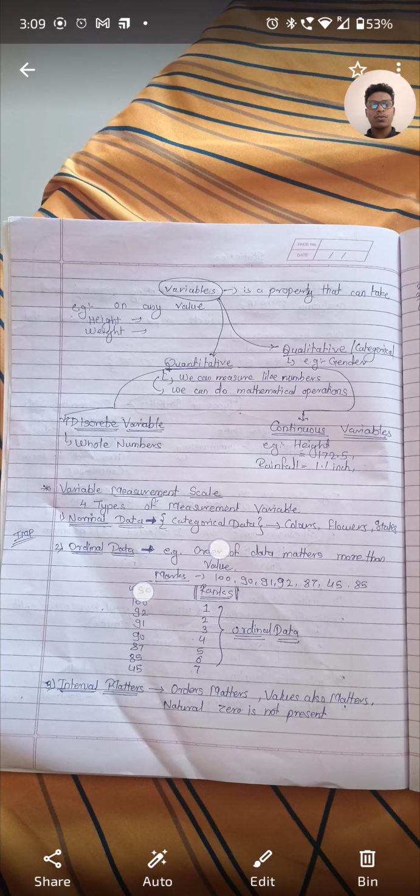So we will move forward to the variables. What is a variable basically? A variable is a property that can take on any value. Like you can say that my height is 6 feet, or my height is 5 feet. You can say my weight is 60 kg or 65 kg. That means it can take any particular value.